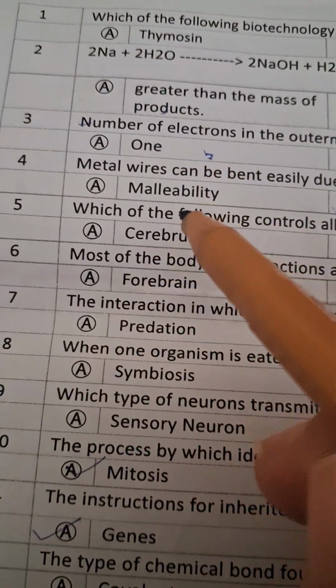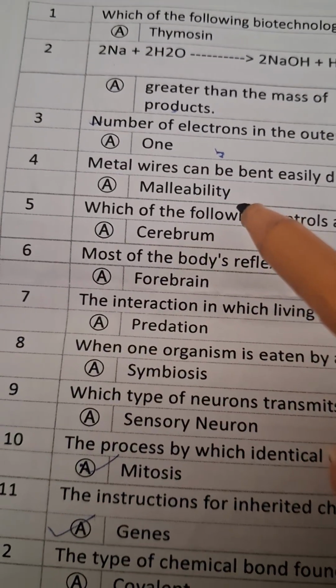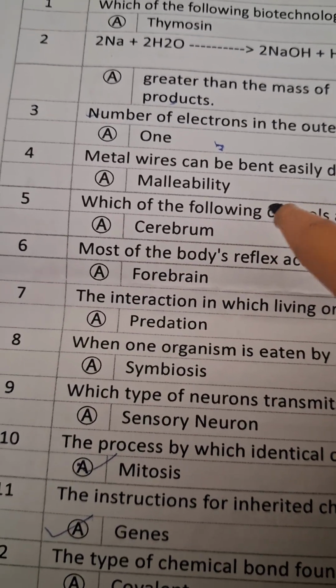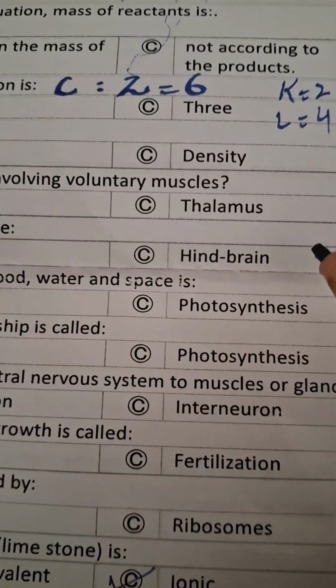Okay, third, the number of electrons in the outermost shell of carbon is. The atomic number of carbon is 6. Its K shell contains 2 electrons and L contains 4 electrons. Here the outermost shell of carbon contains 4 electrons. So option D is correct.